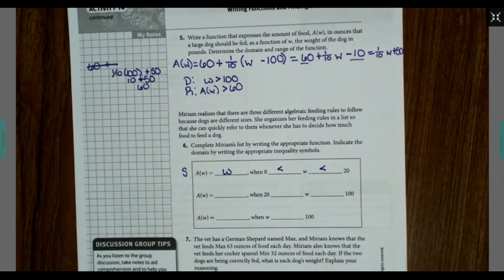So 0 is less than W, which is less than 20. Notice I'm not putting the equal to here. It's just less than. Well, my dog can't be 0 pounds because then the dog really wouldn't exist. It at least has to be a few ounces, right?